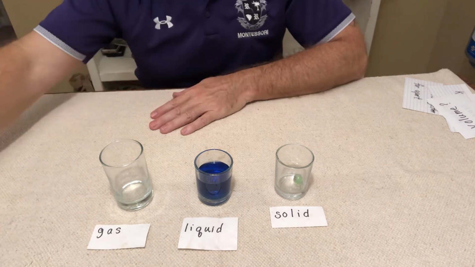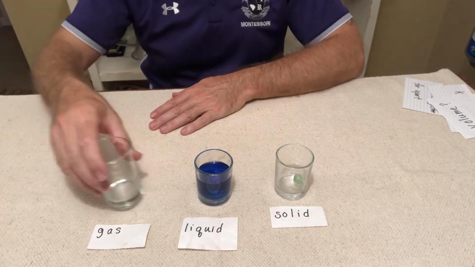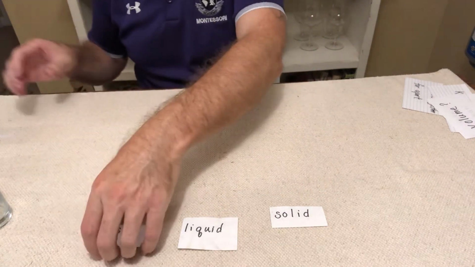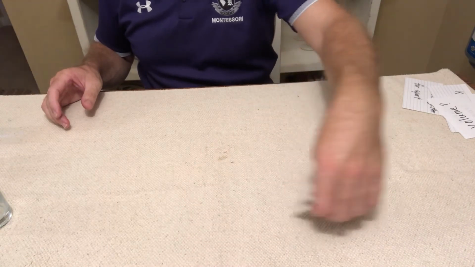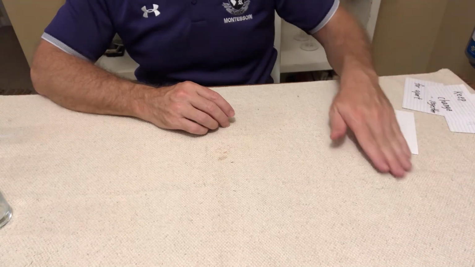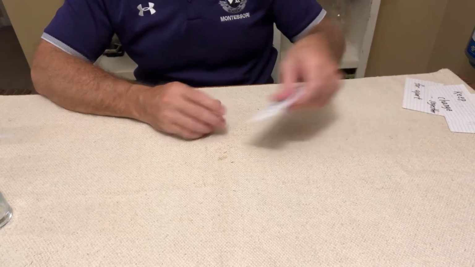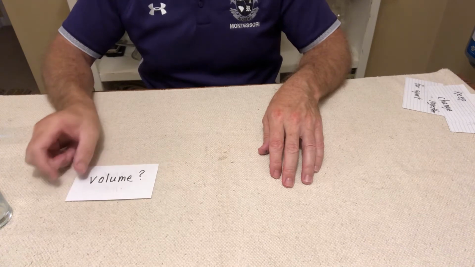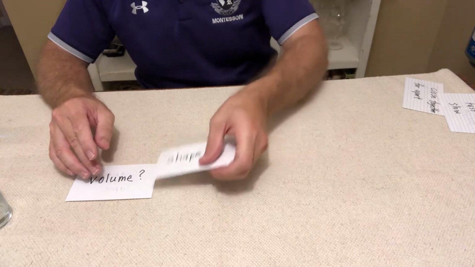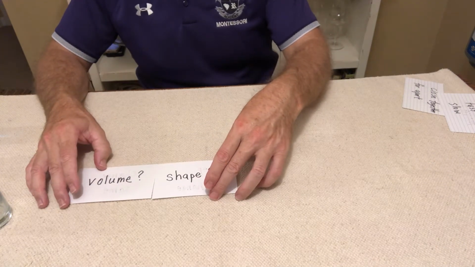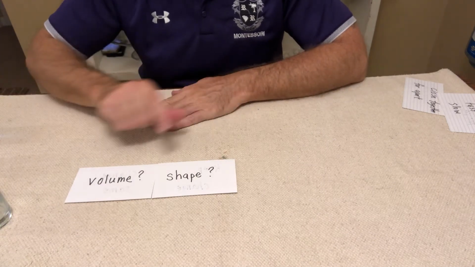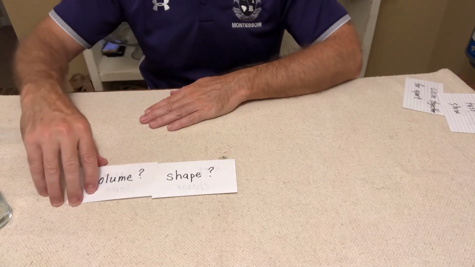And what we need to start to think about when we think about solids and liquids and gases is the little tiny particles that are inside of the solids, liquids, and gases. So we're talking about the atoms that make up the solids, liquids, and gases. So one of the questions that I want you to start to ask yourself is, if I put a solid or a liquid into a container or a gas, what happens to the volume?